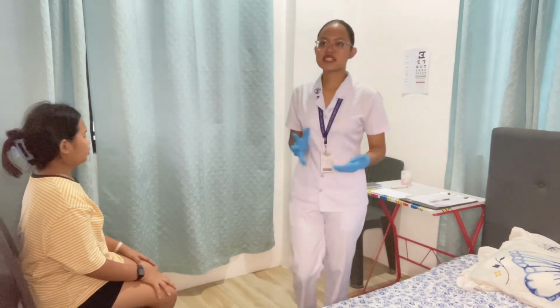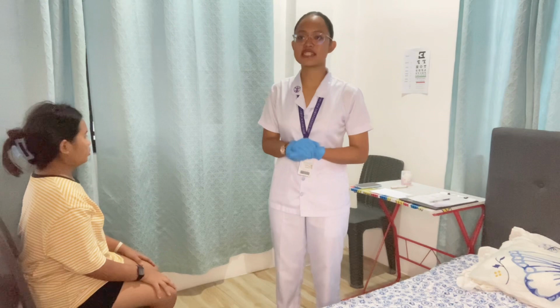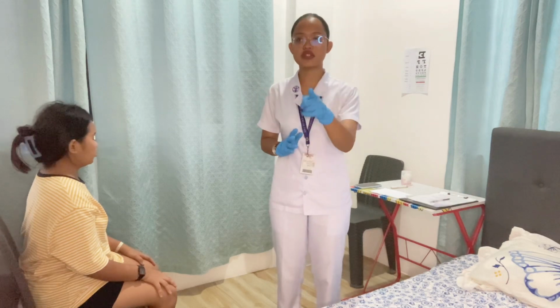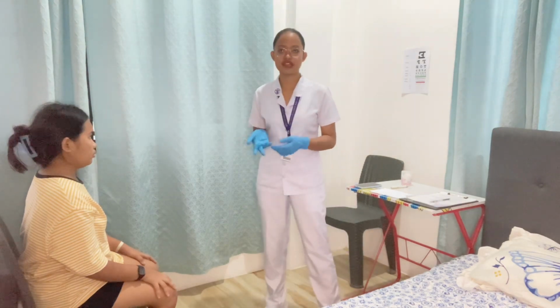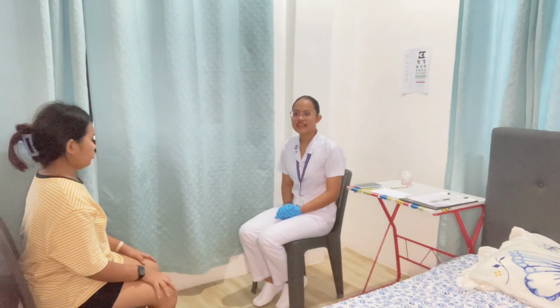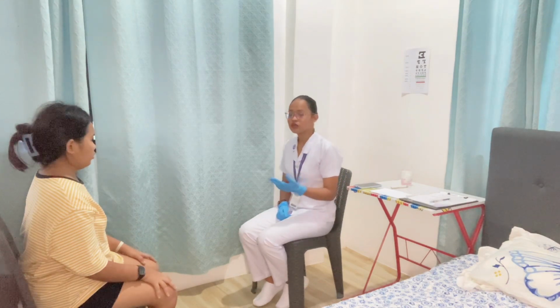Okay, so now let's proceed in testing for visual fields. A visual field test measures how much you can see out of the corners of your eyes. Your visual field is how wide of an area your eye can see when you focus on a central point. So now I will face the patient directly at the distance of 60 to 90 centimeters or 2 to 3 feet. Then I will instruct the client to cover the right eye with the card and look directly at my nose.